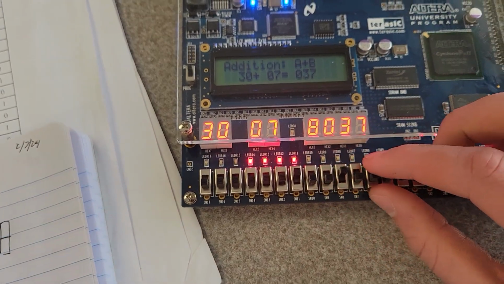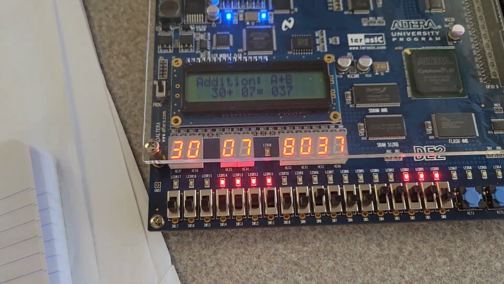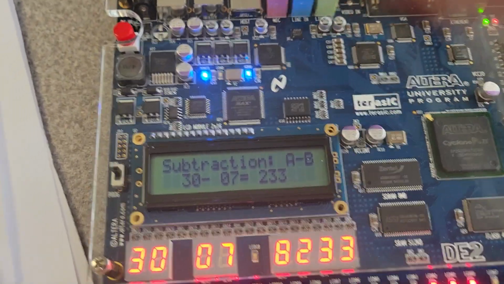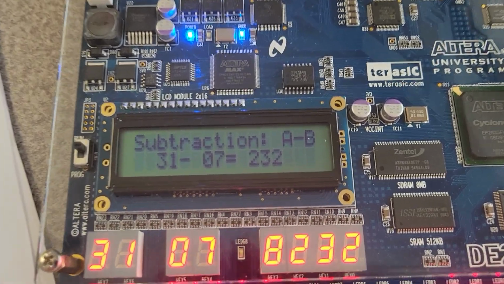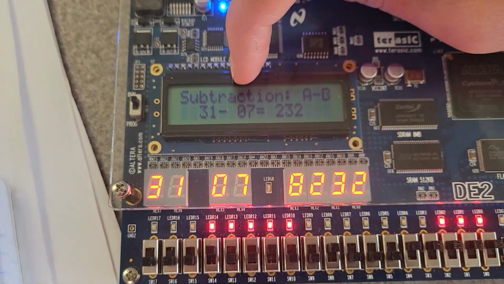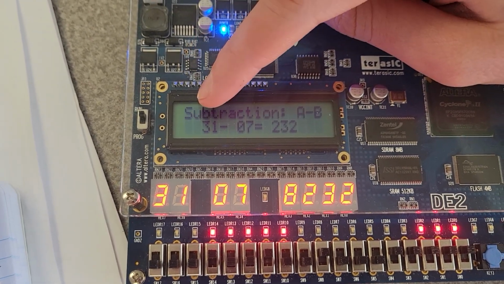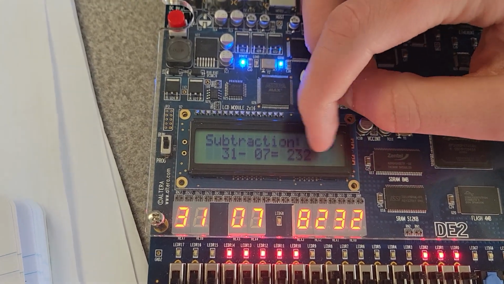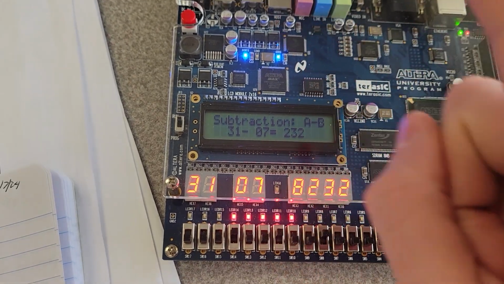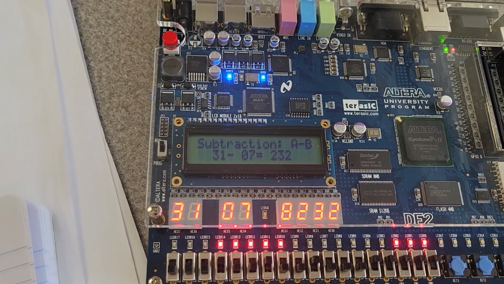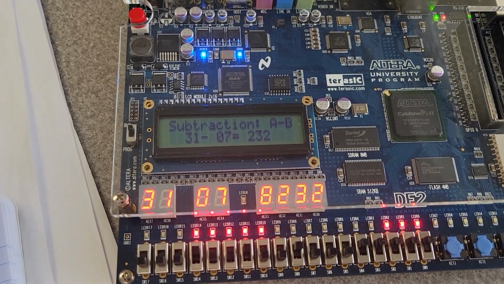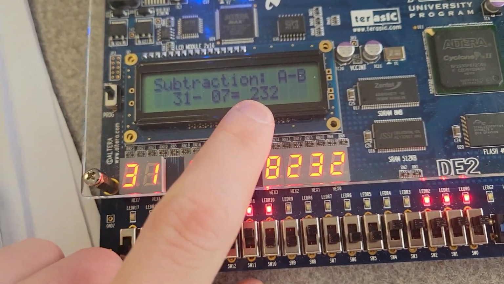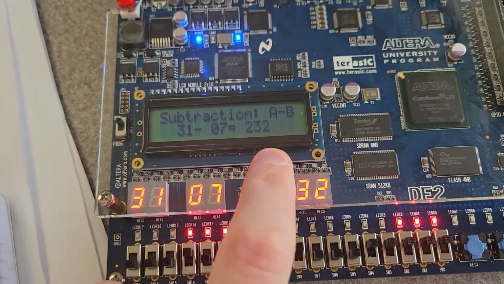I've been working on this for quite some time now, but we can also do it with subtraction, even though subtraction's a little finicky. Right now we have a glitch where the actual subtraction value is doing 7 minus 31, which should equal -24, but since this is a revolving value, it's 256. I believe that's 16 bits. Basically it does 7 minus 31 equals 232.